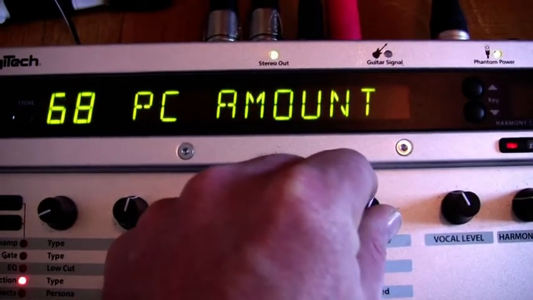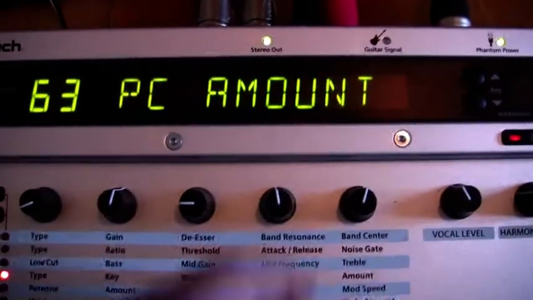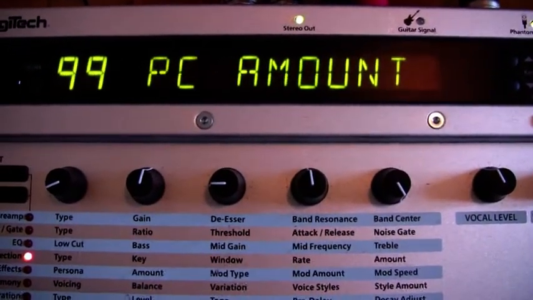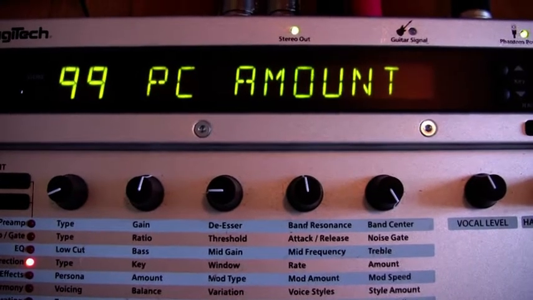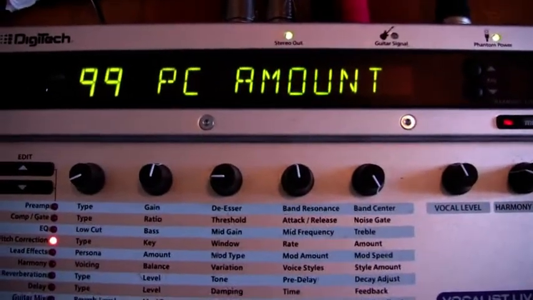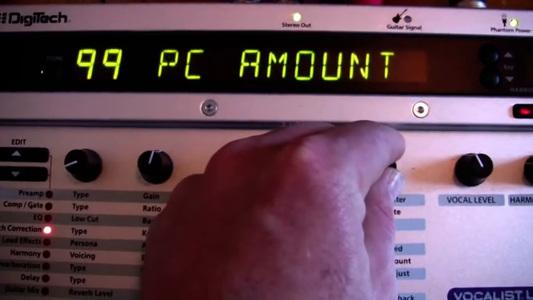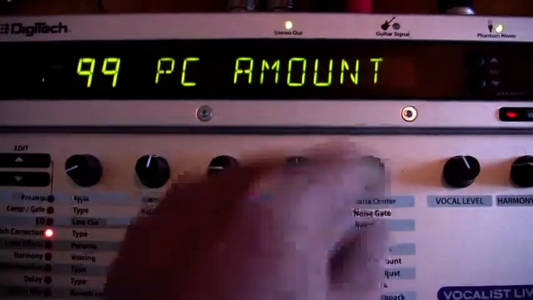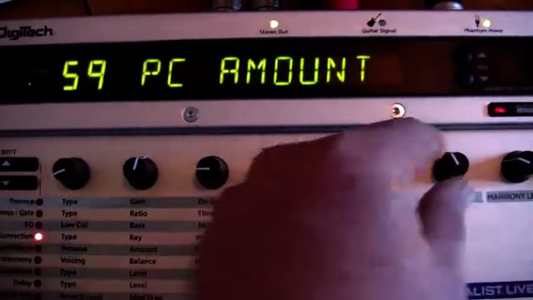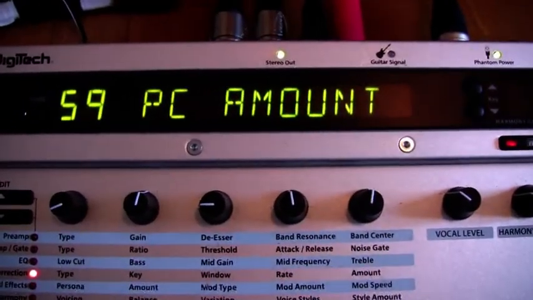So I normally use something right around the middle, because I found that if the pitch correction is too high up here in the 99, it doesn't allow for any vocal fluctuations, and every note is just pulled really close to the true note, and it has a bit of a digitalized sound to it. So to get a more natural sound, I prefer it down in this range here, so that the notes are corrected, but not too much.